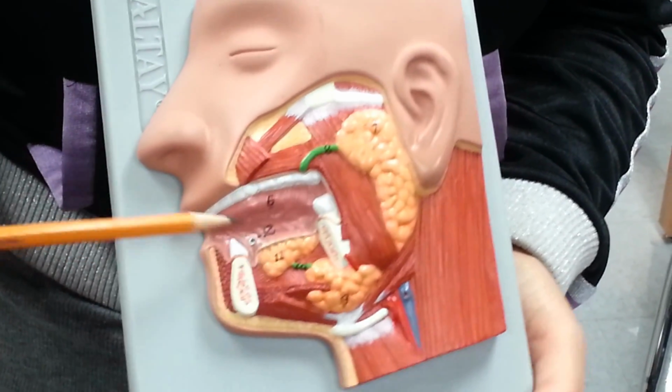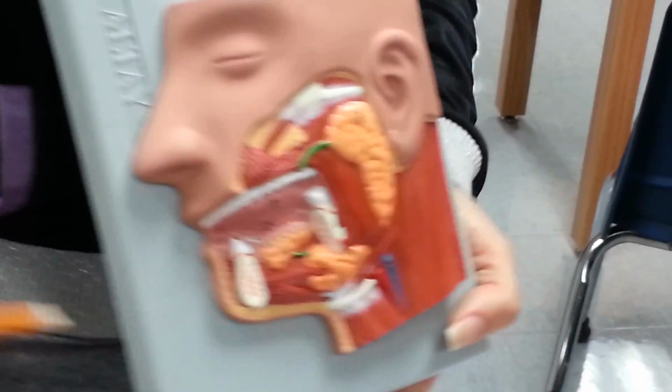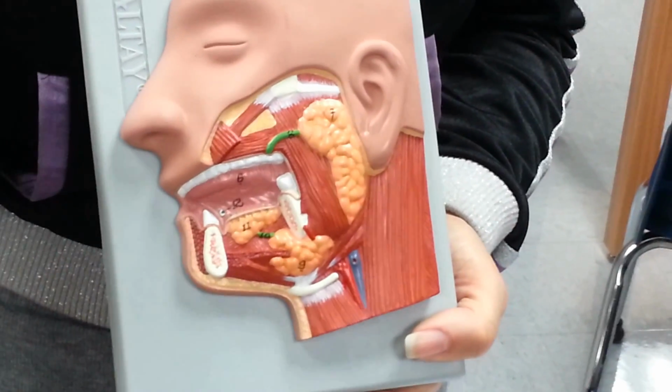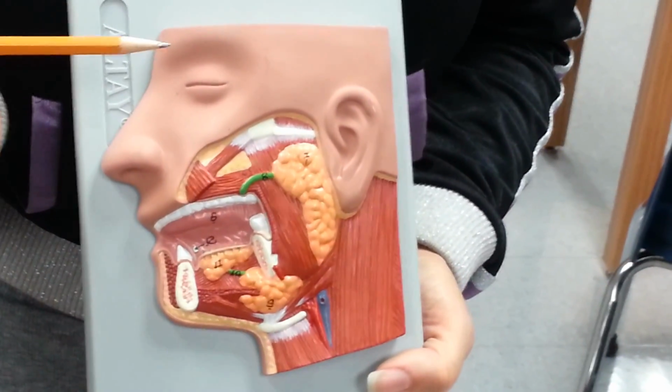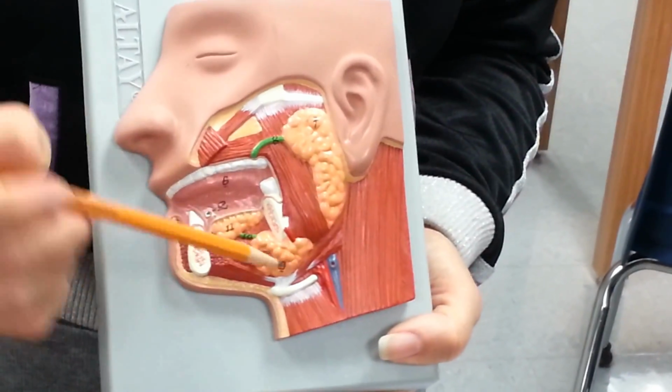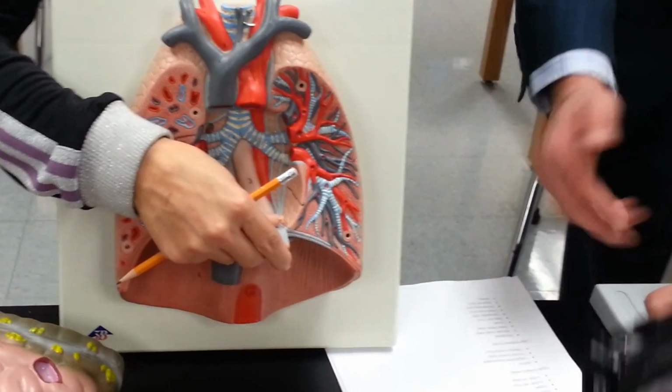There's no sublingual gland? Yeah, it's here, but it's not on their word bank. Do you want me to write it on there? No, that's fine. Sorry, Dr. But this is the sublingual gland, and sublingual is under the tongue, submandibular under the mandible. It's probably because we didn't have that model, that's why we didn't include it. That one doesn't have it, but that's fine.